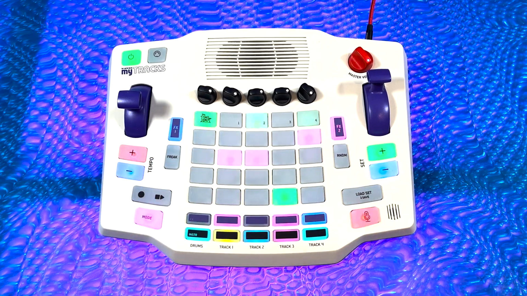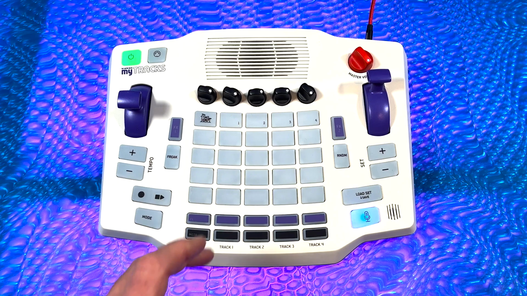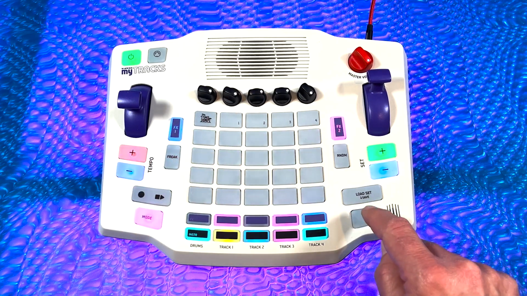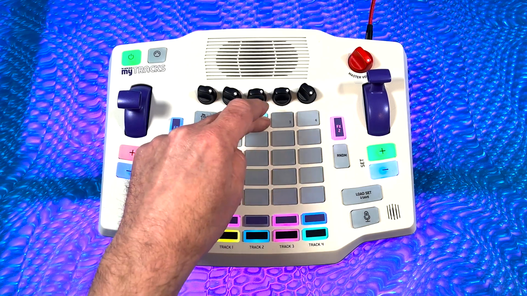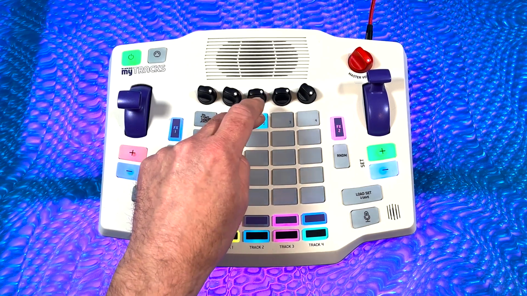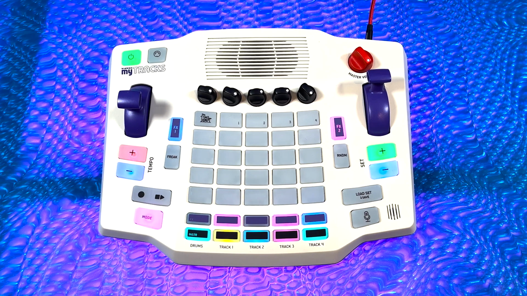peanut, butter, jelly. Peanut, butter, jelly, jelly, butter, peanut. That's fun. You can also map one sample across an entire track.